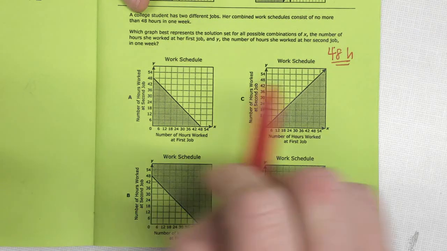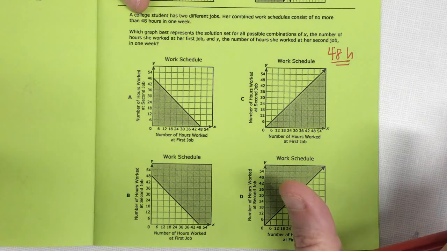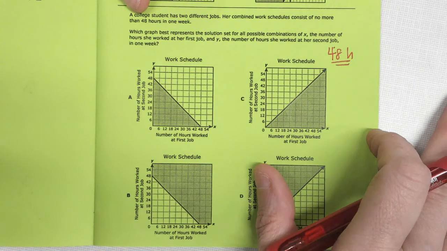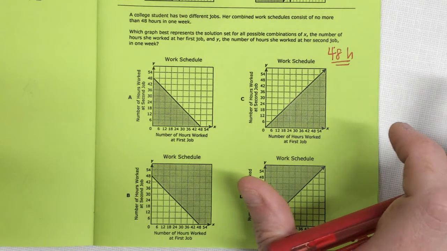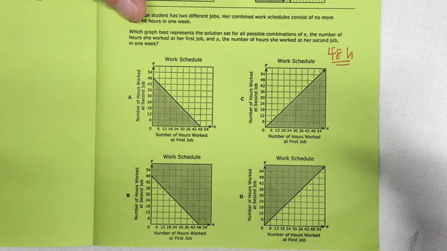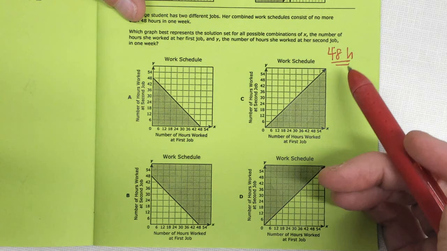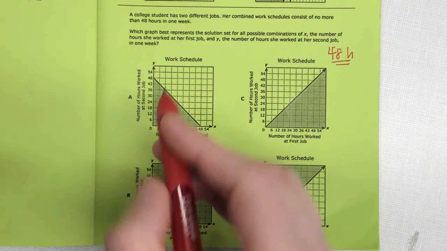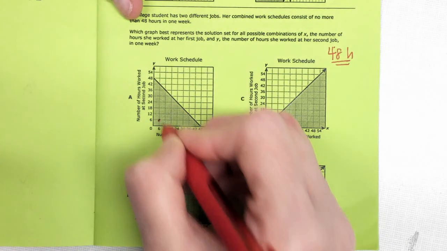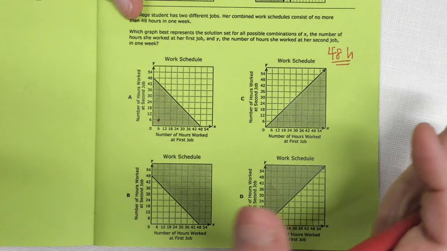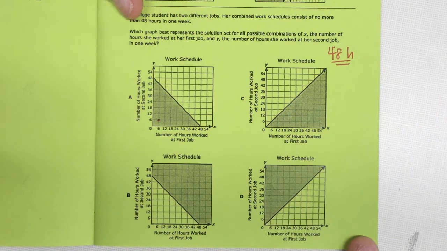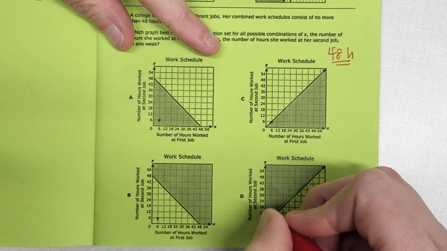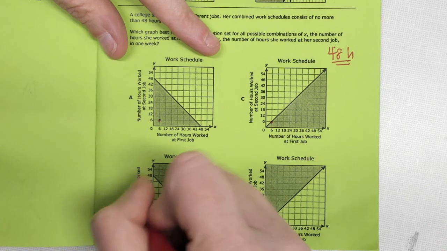Which graph best represents the solution set for all possible combinations of hours she might have worked at her first and second job? So what I'm going to do is try to make up some combinations of hours that could work, that could be less than 48 hours. This one says 6 hours. Could she work 6 hours at the first job and 6 hours at the second job, and would that be less than 48 hours? Yeah. So I'm going to try that same point on all 4 of these. And take a look at that. I eliminated B.